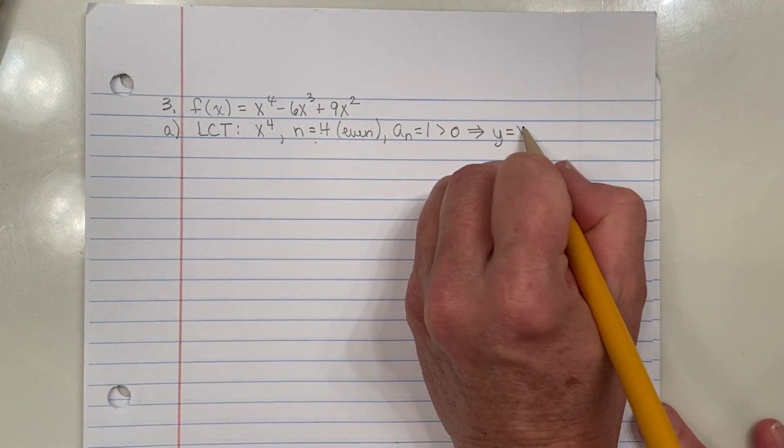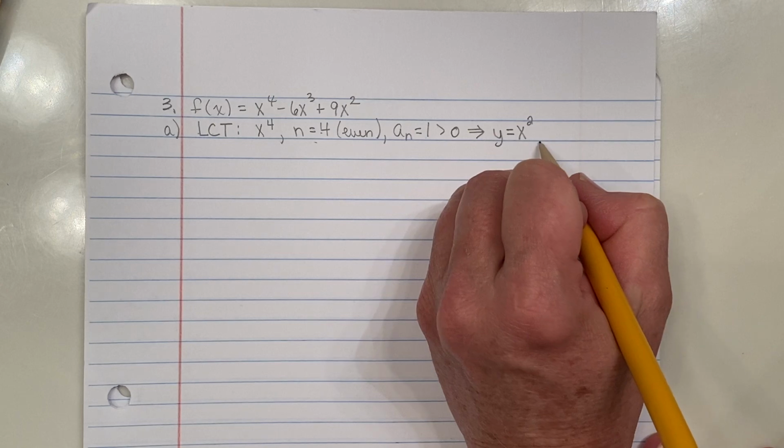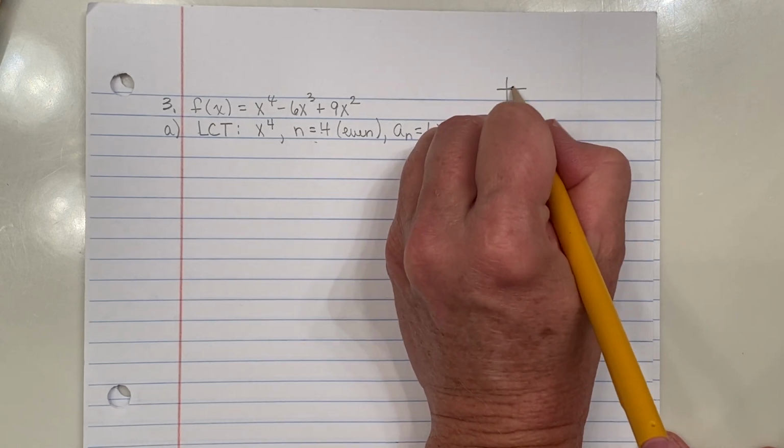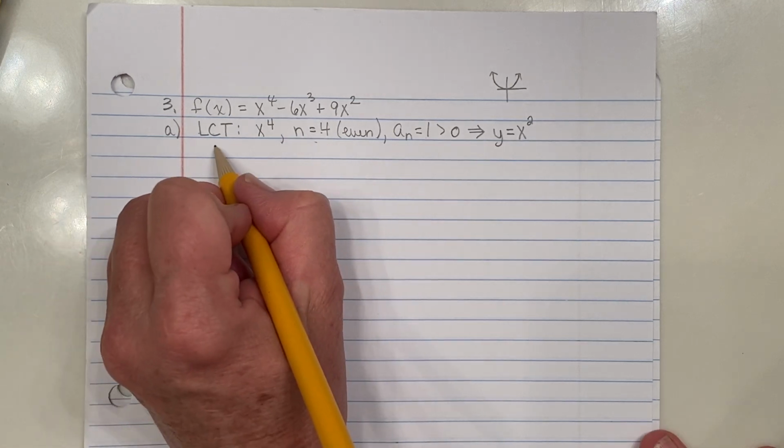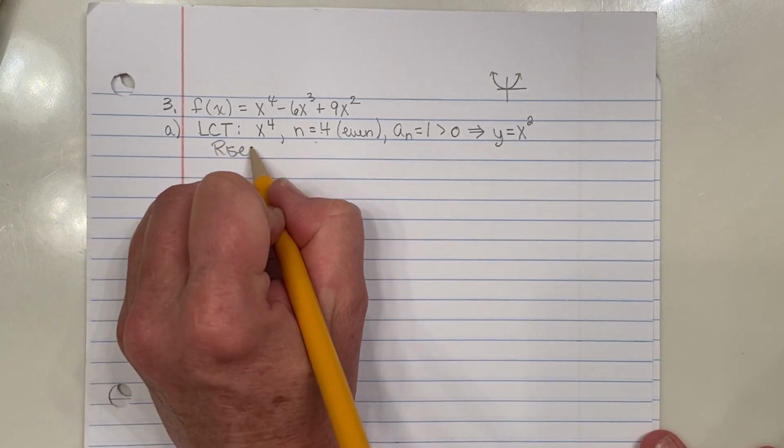we're looking at the behavior of something like y equals x squared. And y equals x squared looks something like this. So based on that, we can say that we're going to rise on the left and rise on the right.